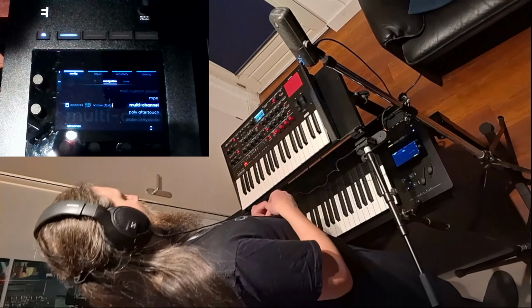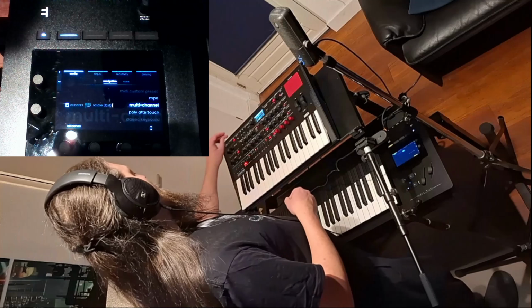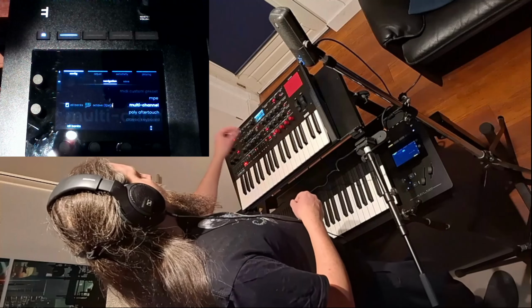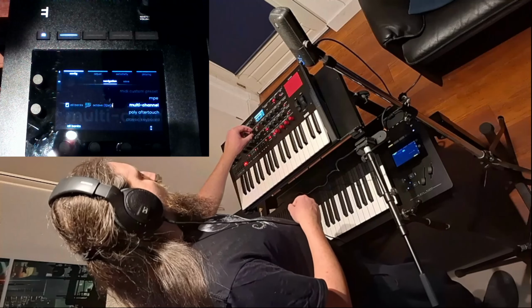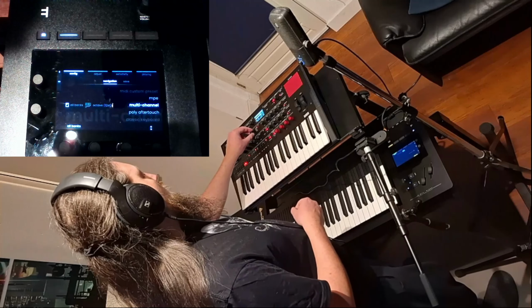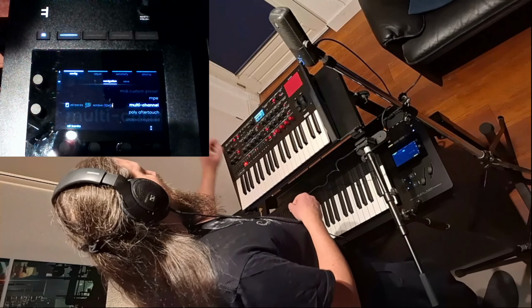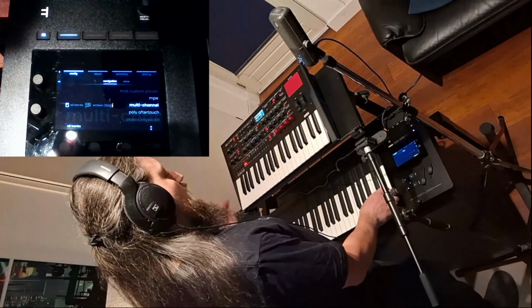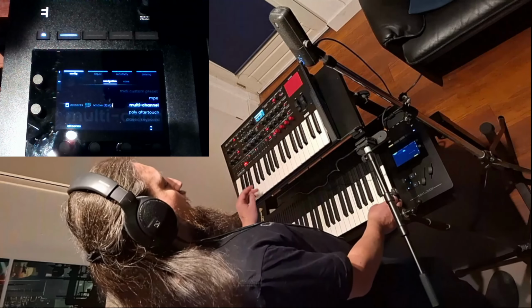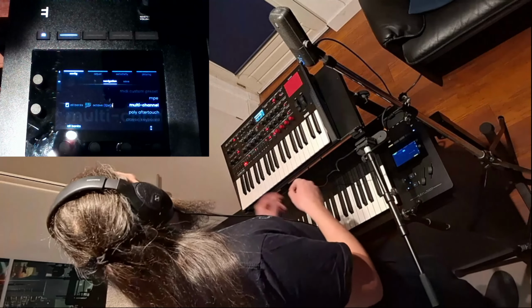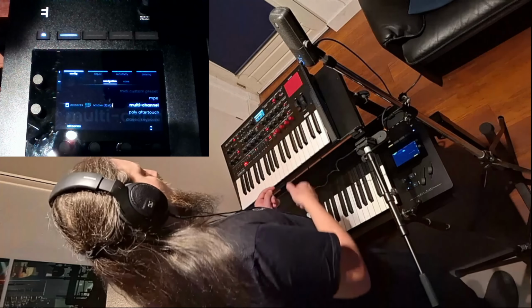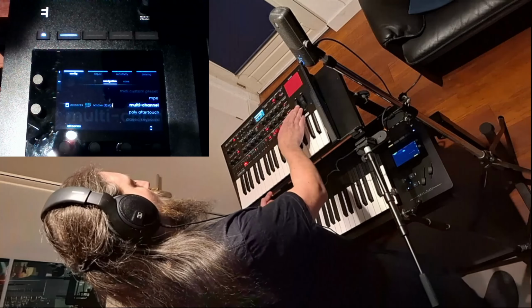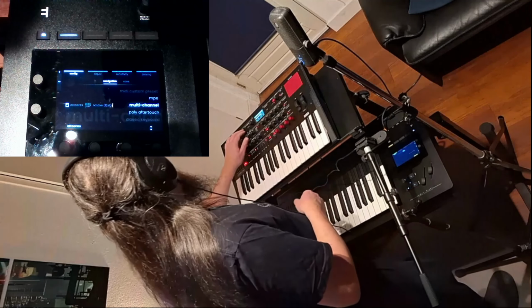So now what I want to do next is reduce the cutoff to say 20, and then I'm gonna add the aftertouch from the Osmose here, and I'm gonna add it to the mod wheel as well, so I can actually use it here on the Modwave for the demo.